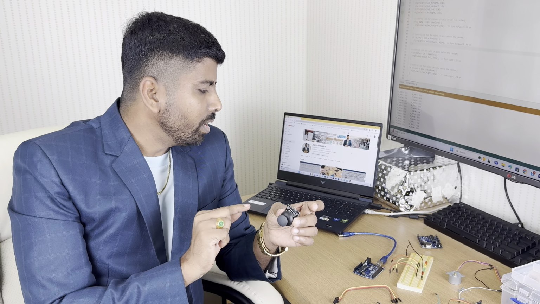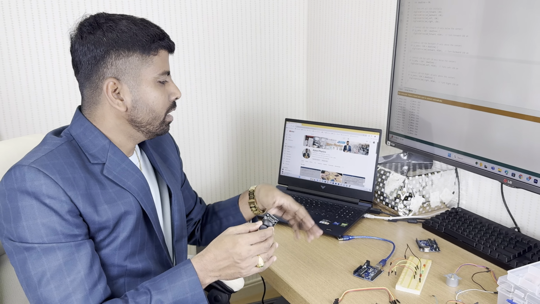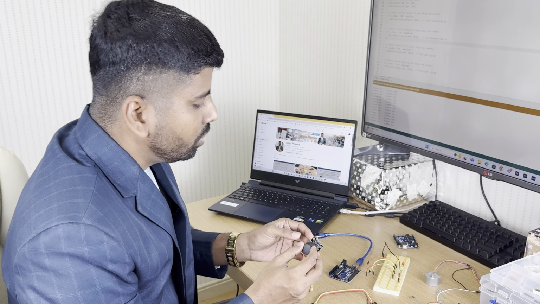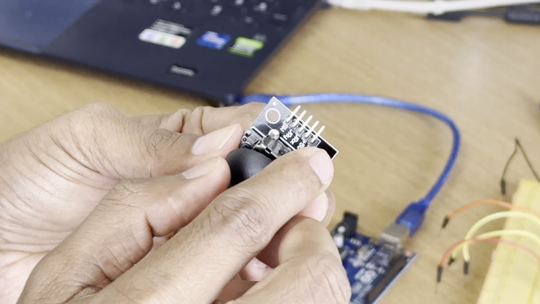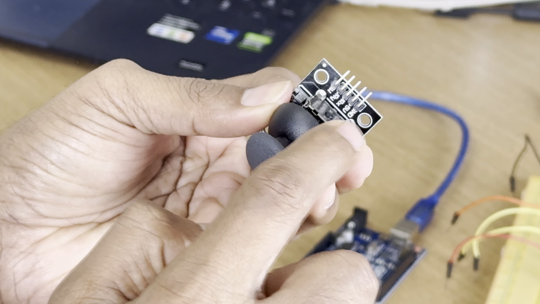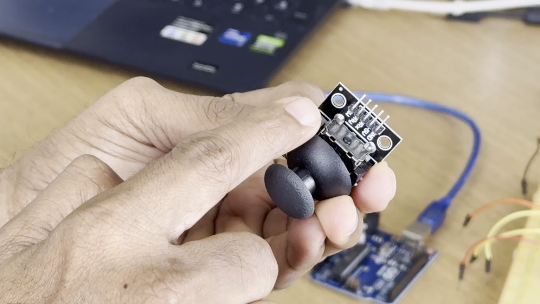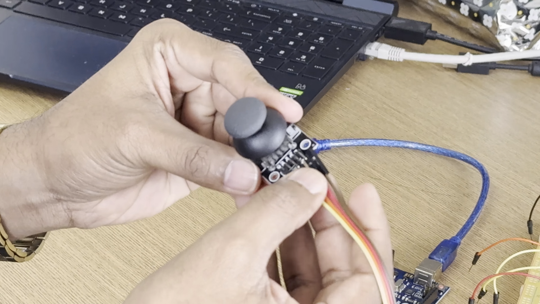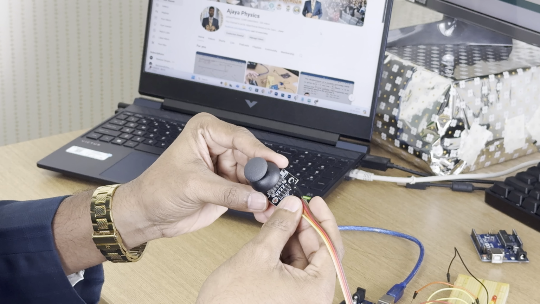Now I want to show how to connect this, and I will write the code here, and I will show you the output. Let us see. You can see here, this joystick has 5 pins. You can see here ground, 5 volt, X pin and Y pin. So I will use ground. All these 4 pins I'm connecting. Yeah, it is very difficult to connect for me.